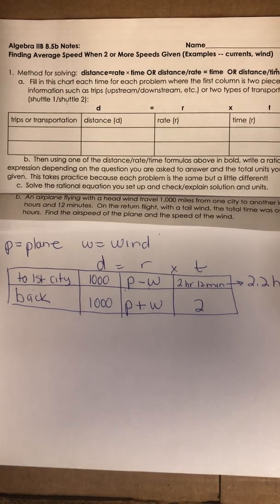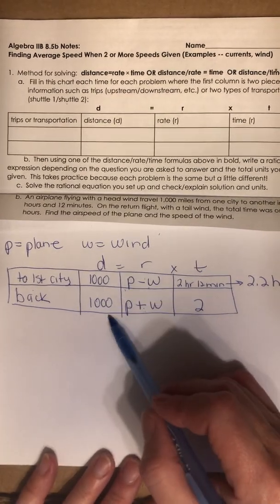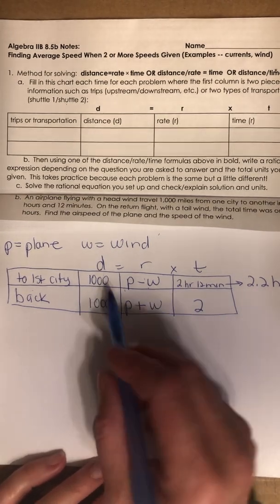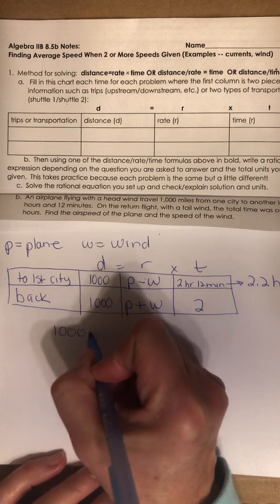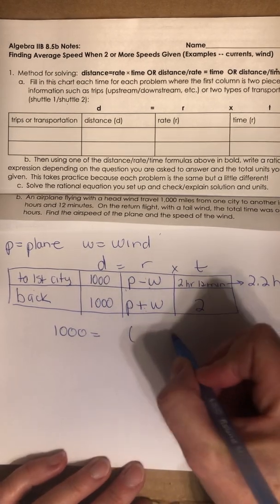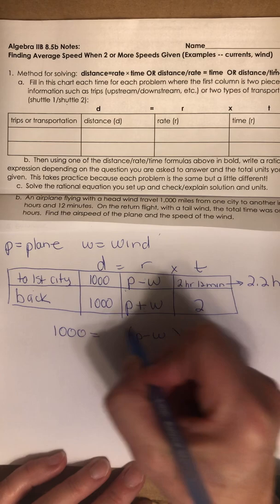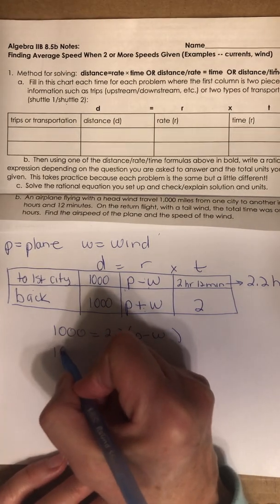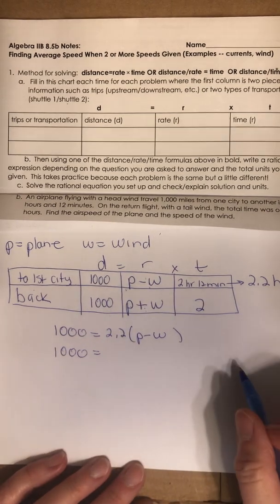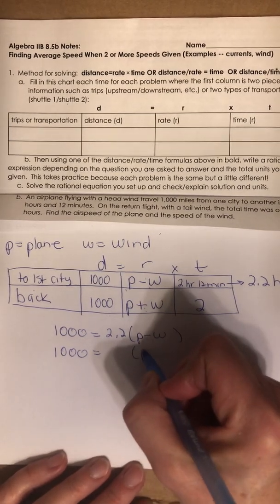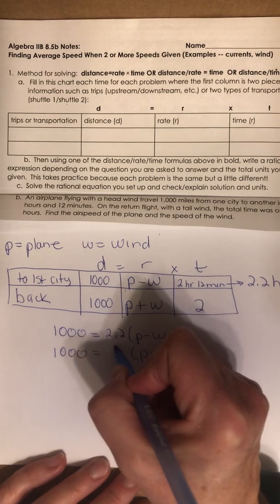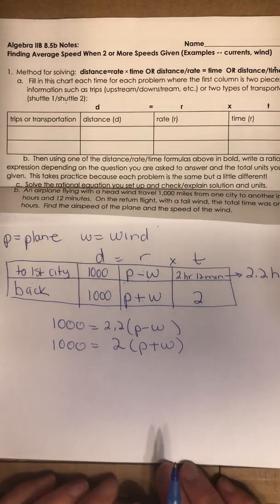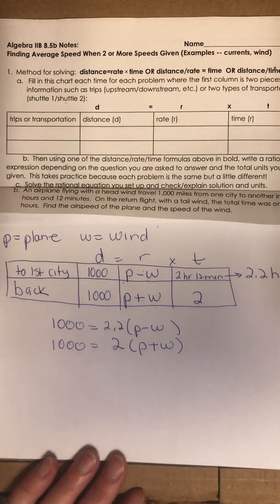Okay, I have two variables, so I need two equations. So I'm just going to do distance equals rate times time. Distance equals the rate times the time on the way there, and on the way back, distance equals rate times time. Notice what we can do here. I am going to solve a little bit more since we haven't solved a system in a while.